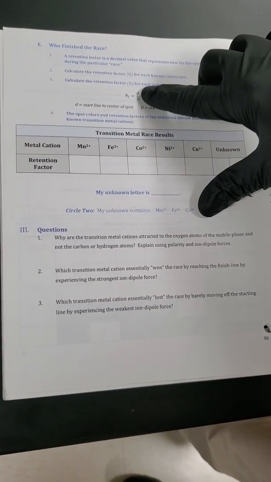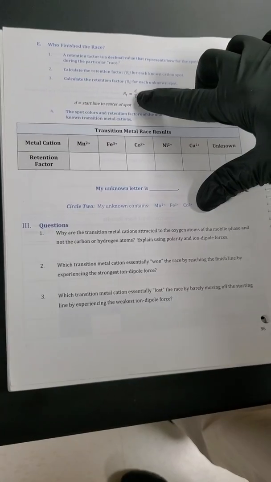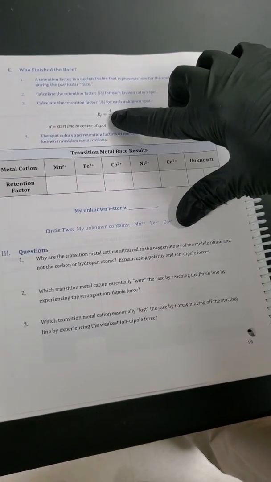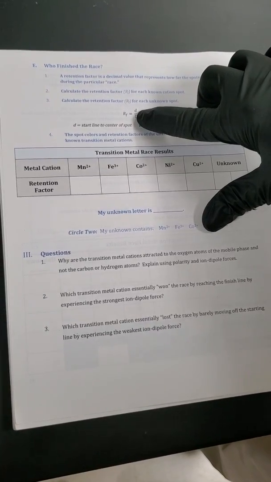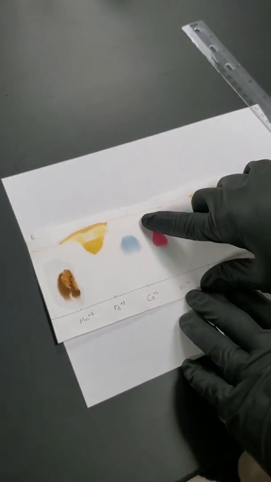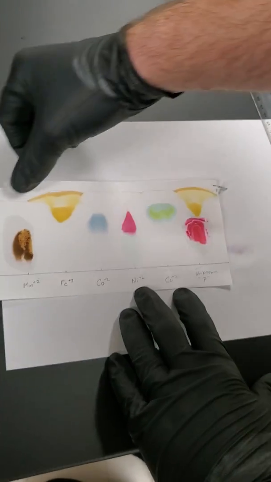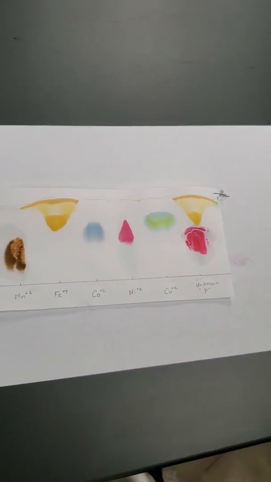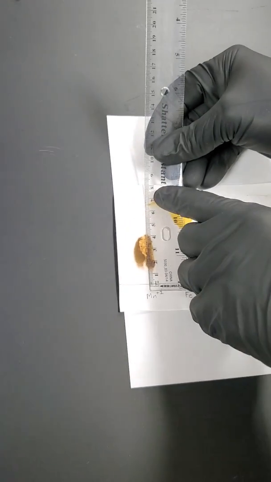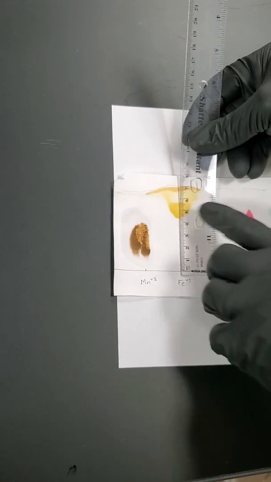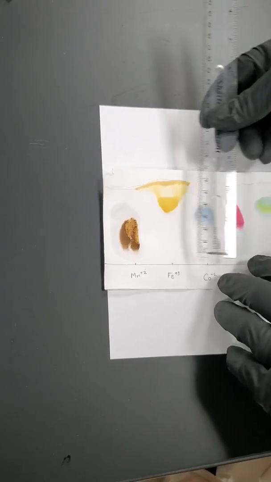So little d is the distance that the spot travels to the center, and big D is the distance to the top of the actual race line, or our mobile phase line. So as we look at ours, I had made a pencil mark when I took it out. I just didn't show it earlier. So that pencil line tells us our finish line. So for each spot, we're going to measure in centimeters to the middle, and then divide it by the top number, middle divided by the top number, although that one finished.